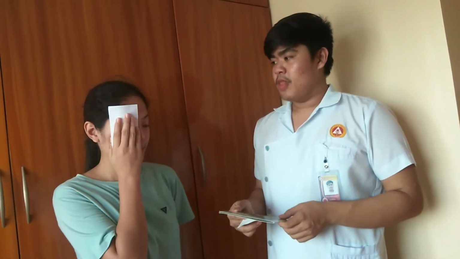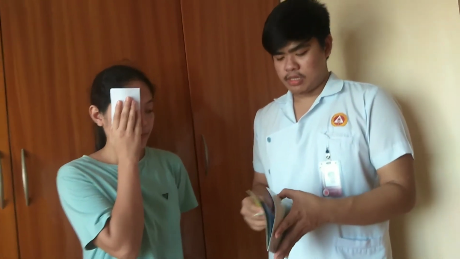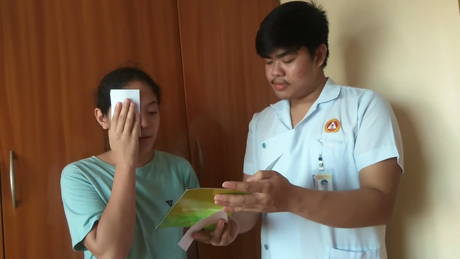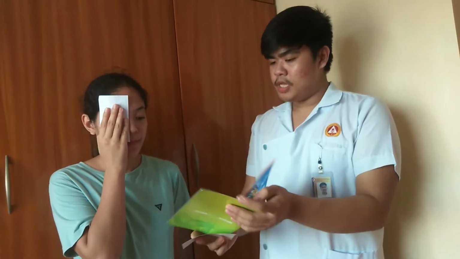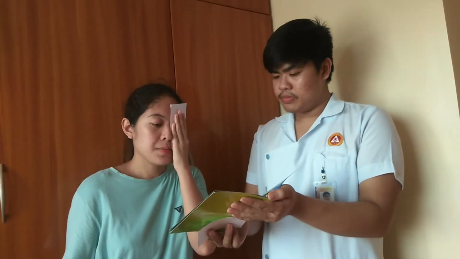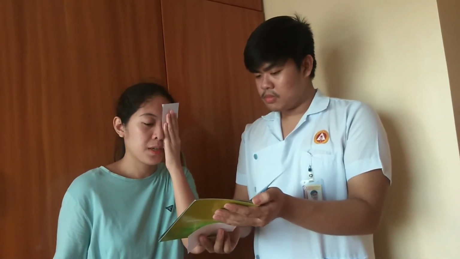To check the client's near vision using a magazine and a cover card, we're going to ask the client to cover one of her eyes, with what's written in the magazine placed 14 inches away from the client's head. Ma'am, please cover your OD, or your oculus dexter, or your right eye, and read what's written in the magazine. Earth has been made a place of worship and source of purification for me. Ma'am, please cover your other eye, or your oculus sinister, or your left eye, and read what's written in the magazine again. Earth has been made a place of worship and source of purification for me.